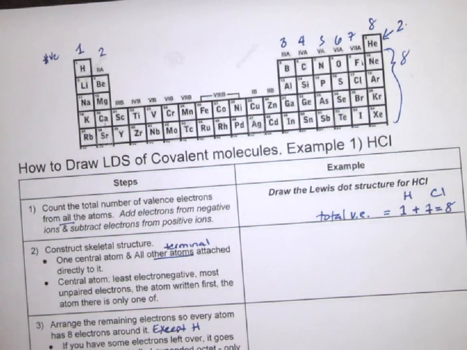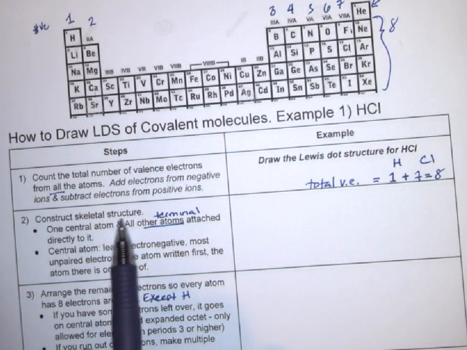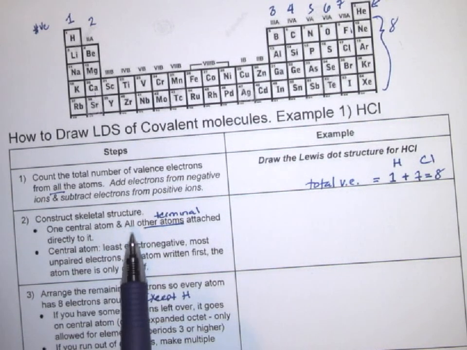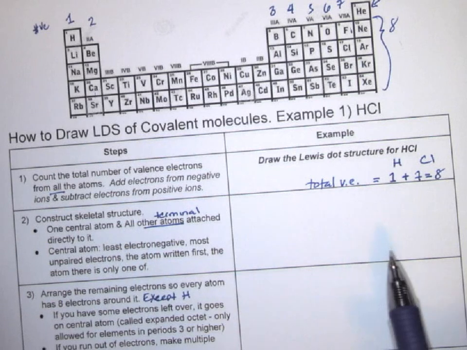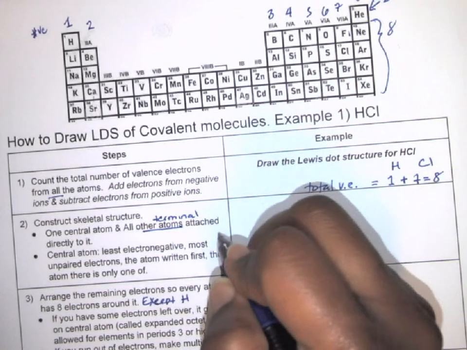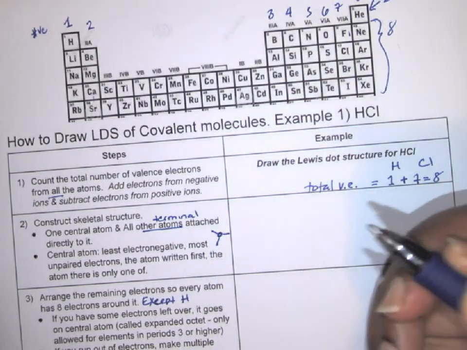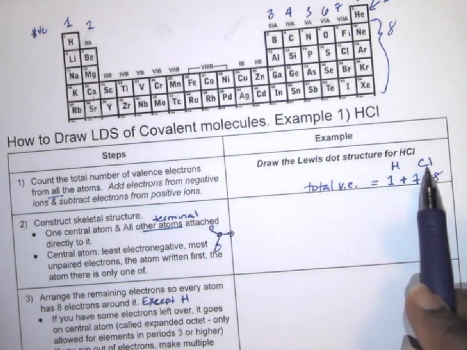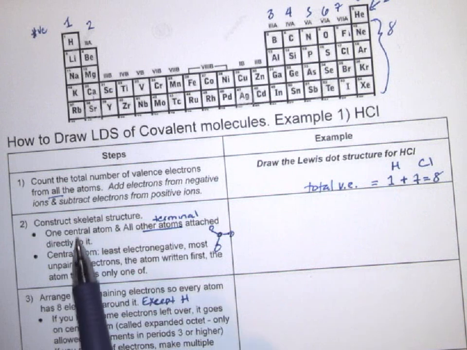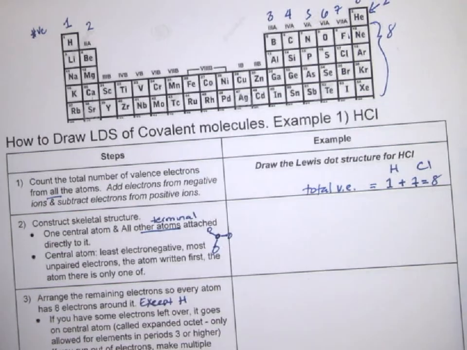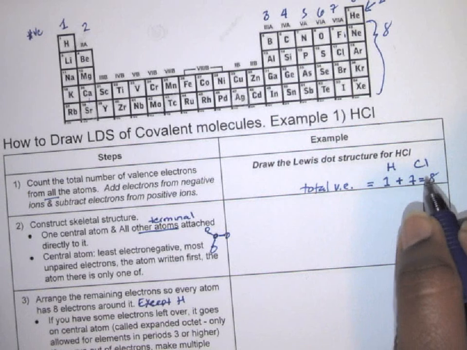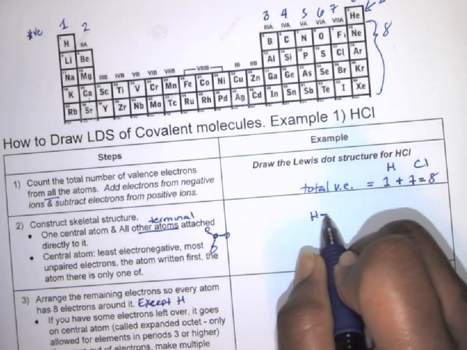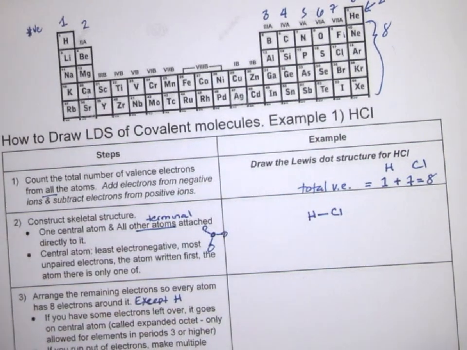All right, the next step says to construct a skeletal structure. So what exactly is that? A skeletal structure is basically a structure where the atoms are all connected to typically one central atom, so there'll be one atom in the center, and then all the other atoms are connected to it through single bonds, okay? So that's what a skeletal structure is. Now, in this case, we only have 2 atoms, so our skeletal structure is easy. We don't have to actually choose a central atom, but in the other examples, you will. Since we only have 2 atoms, they can only be connected to each other, and we're going to do that through a single bond. So your skeletal structure should only have single bonds on it, no double bonds, no lone pairs.